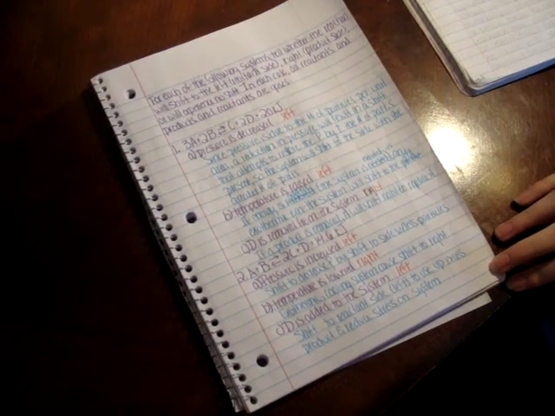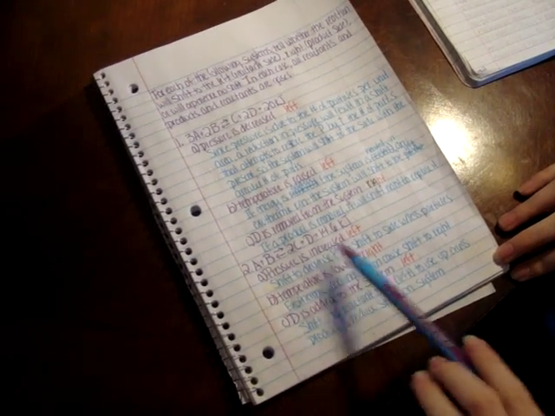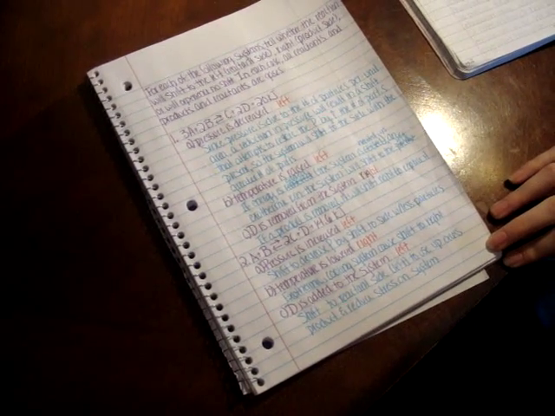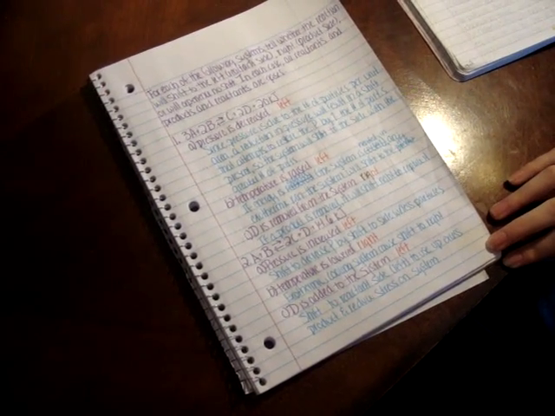Second situation is what if the temperature is lowered? And that's going to shift to the right because this reaction again is exothermic, and cooling the system will cause a shift to the right to maintain that equilibrium.